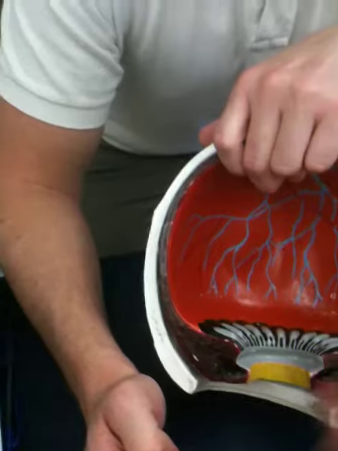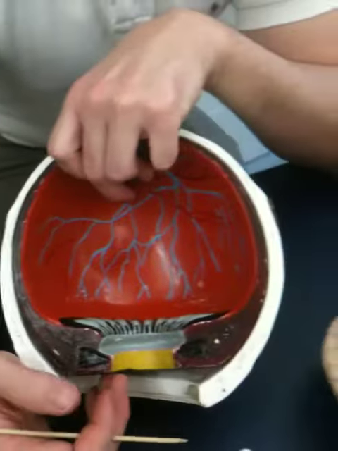And then if this is the posterior chamber, is this all here the anterior chamber? Yeah. Can you go over the chambers and the cavities and stuff?